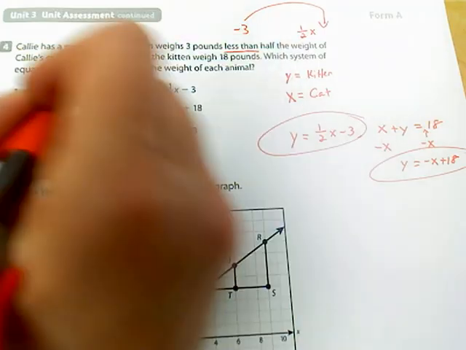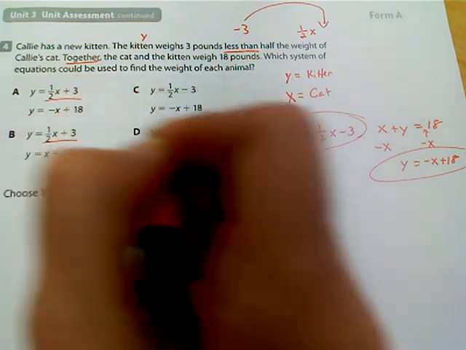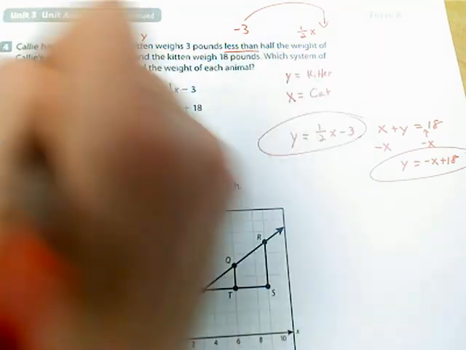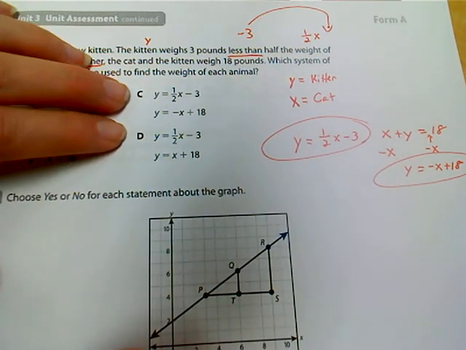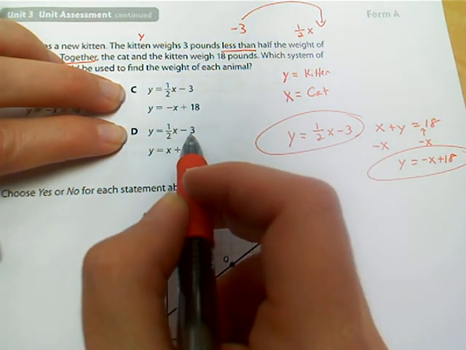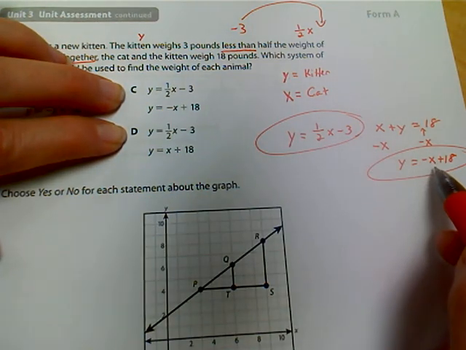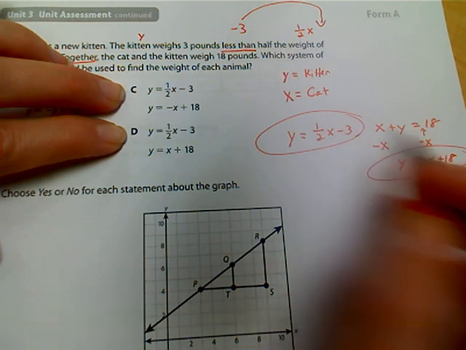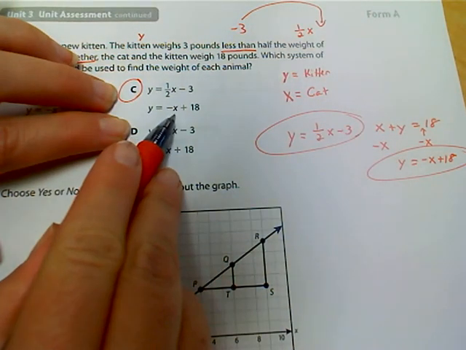I think it's easy to see that here we're adding and you know to subtract. So that eliminates A and B. So you're looking at C and D. So 1/2 x minus 3, 1/2 x minus 3. But if you correctly put the second one in slope-intercept form, then you would choose C, negative x plus 18.